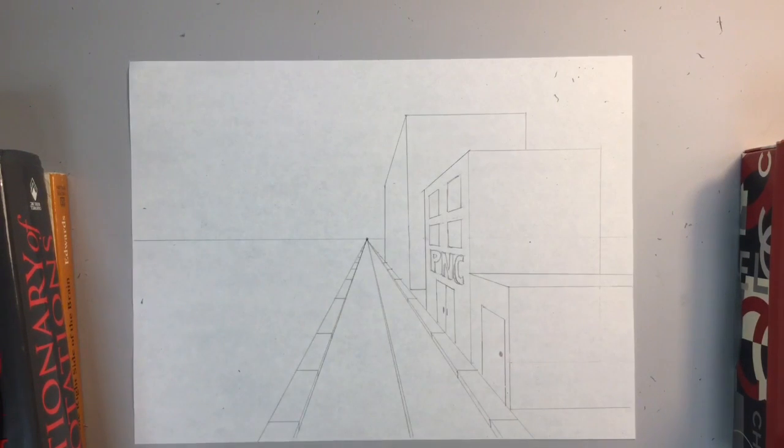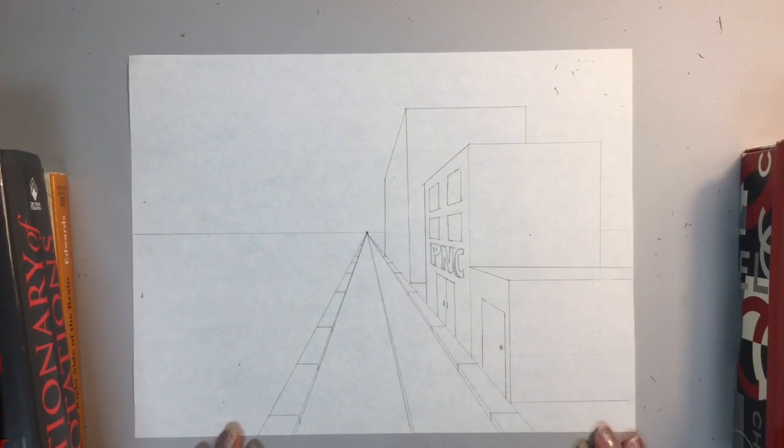So next you'll see the time lapse of my finished cityscape, or you'll see me working on it, and then you can try your own.